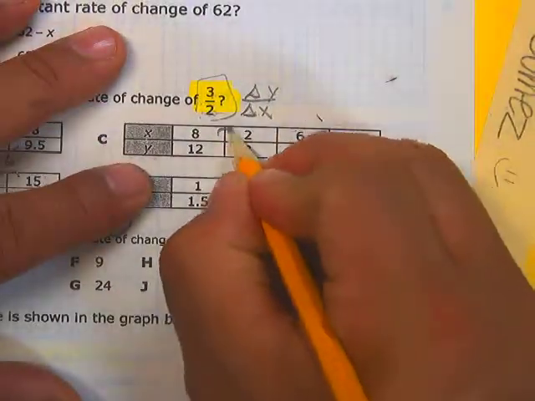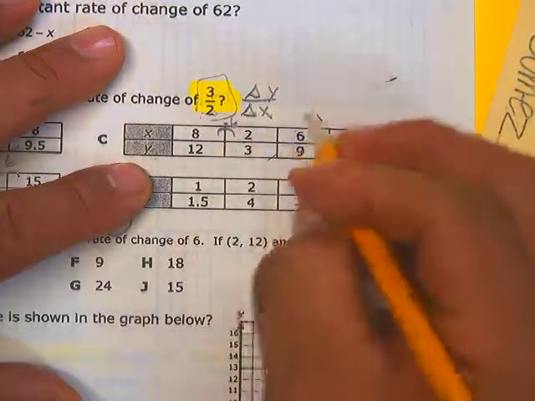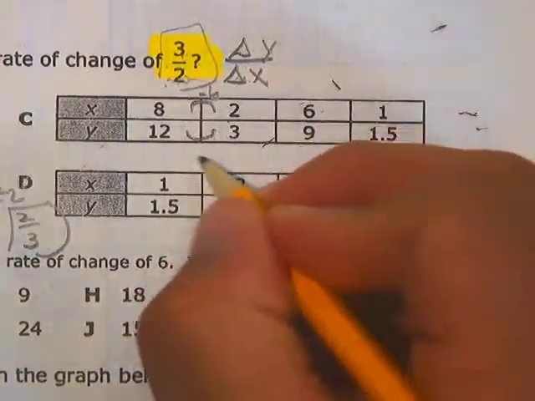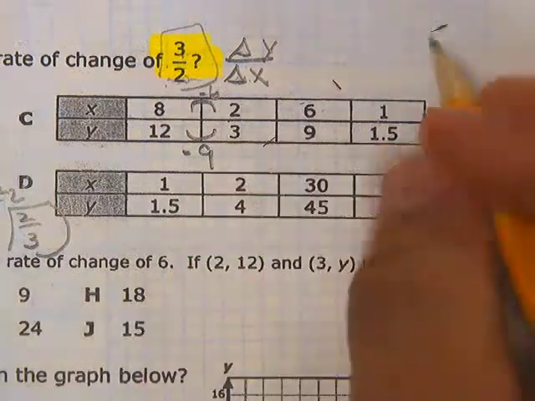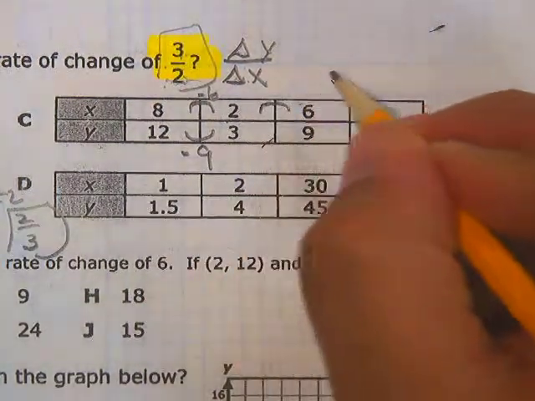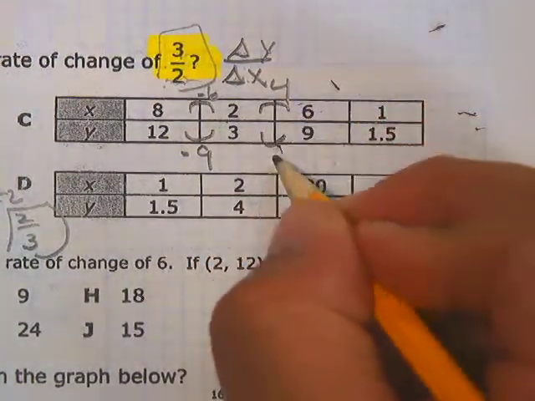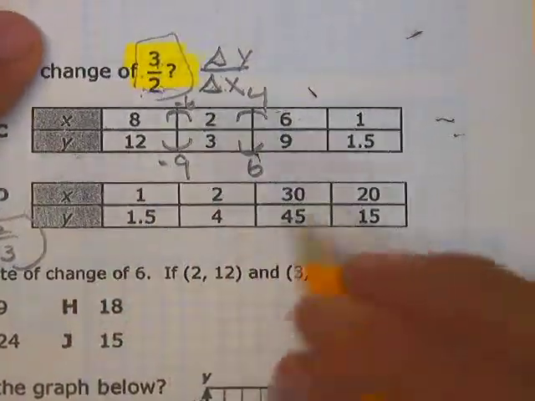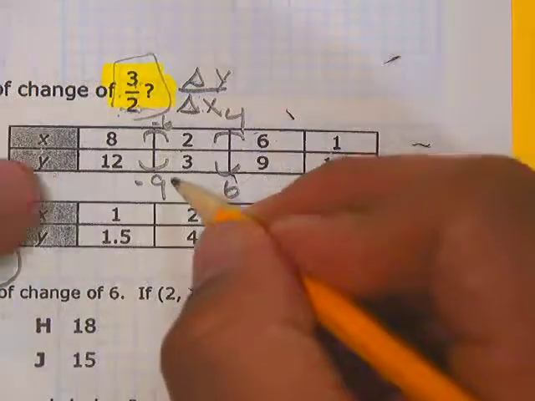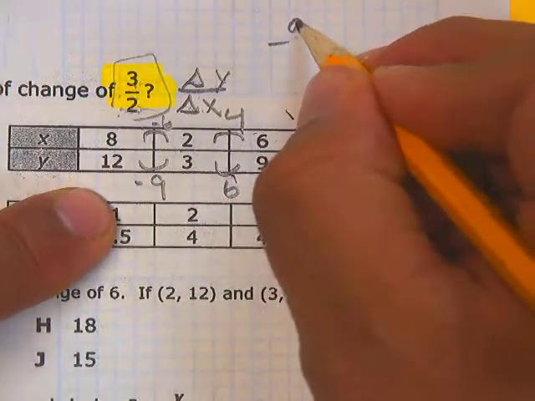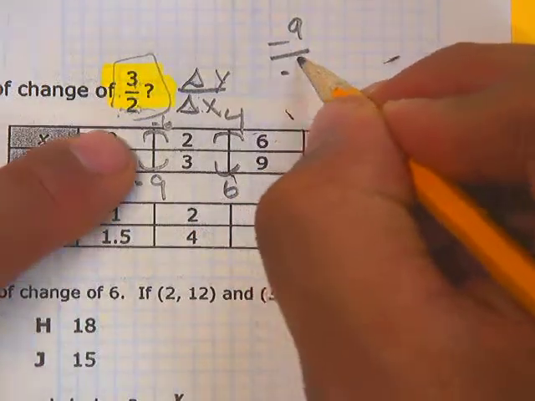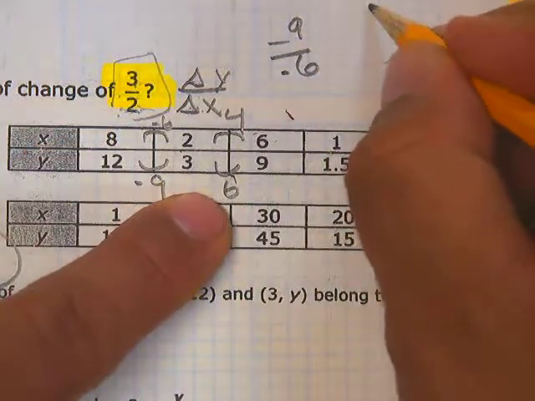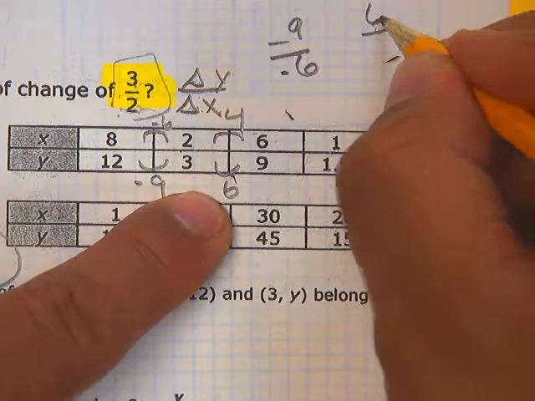Look, change in the y's was 4, change in the x was 6. If I simplify this by 2, I still get 2 over 3, which is not this. So now I'm going to try C. Okay, let's look for the pattern here. This is going down by negative 6. This is also going down, but this time it's negative 9. This one is going up by 4, and this one is going up by 6.